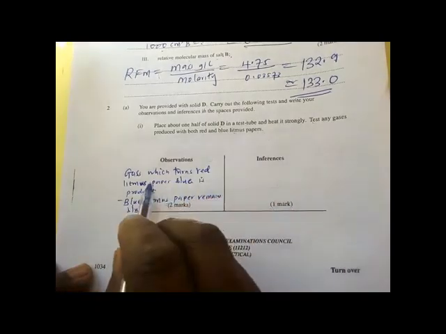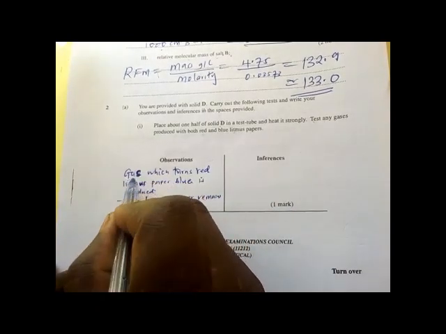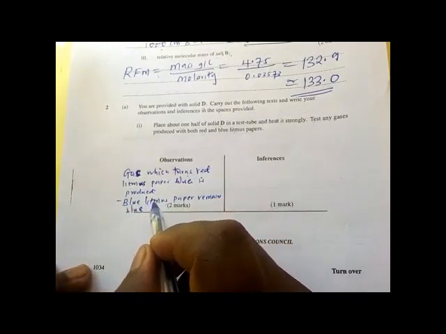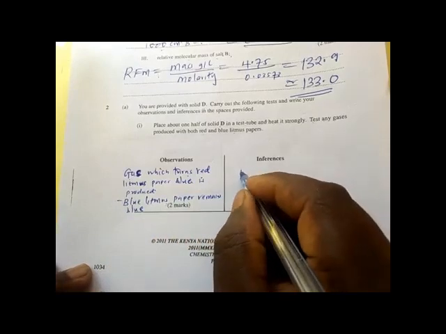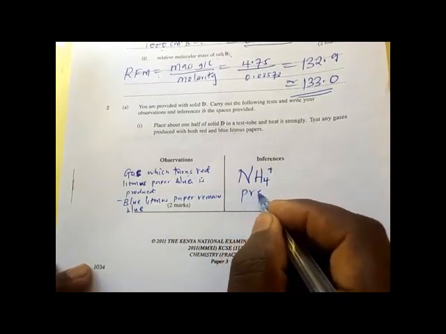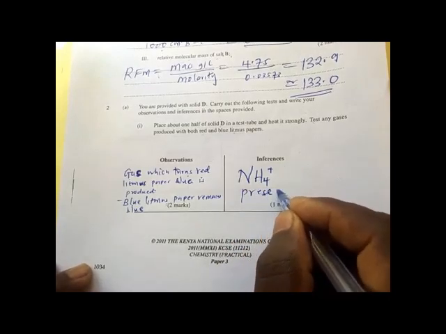Yes, so when a gas is produced which turns red litmus paper to blue, that gas is a basic gas. Therefore, the ammonium ion is present.